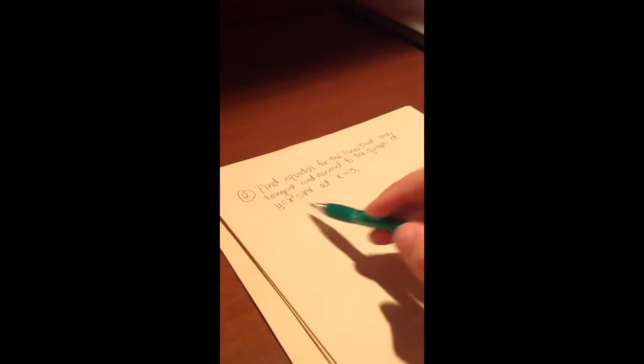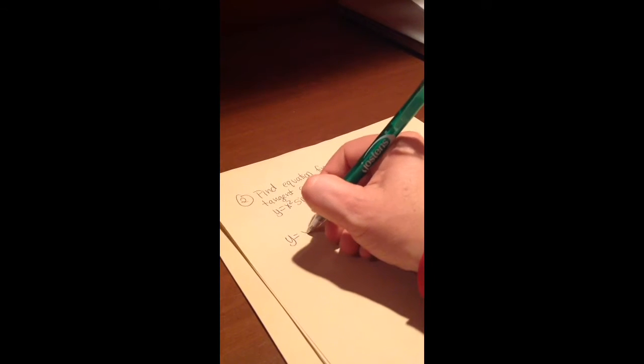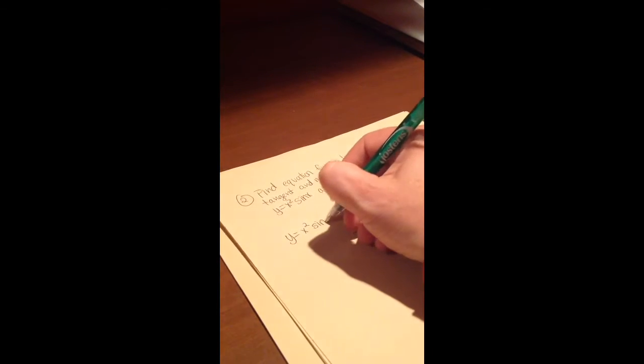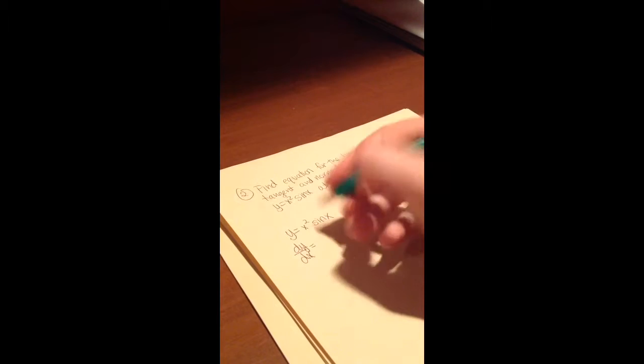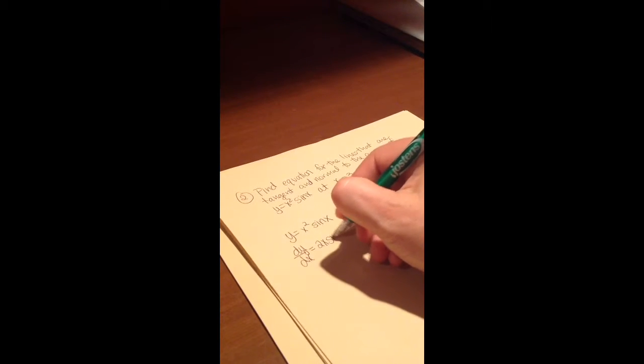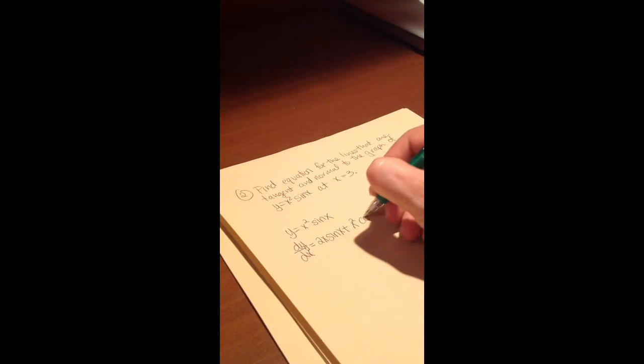Okay, the next example we're going to look at is if you're asked to find the equation for the lines that are tangent and normal to the graph of this function at x equals 3. Okay, so to do that, let's find the tangent line first. So we're going to start off with y equals x squared sine of x. And so then dy dx is going to be, all right, it's product rule. So I'm going to take x squared, that's going to make it 2x times the sine of x plus x squared times the cosine of x.